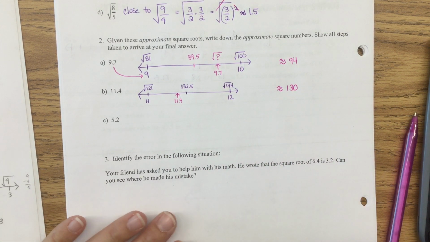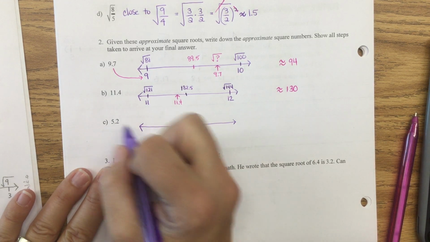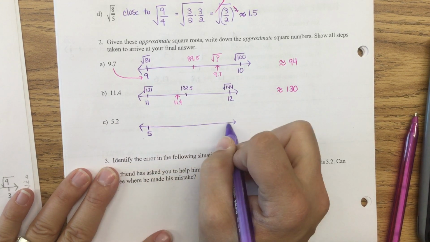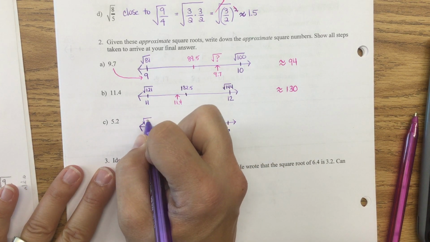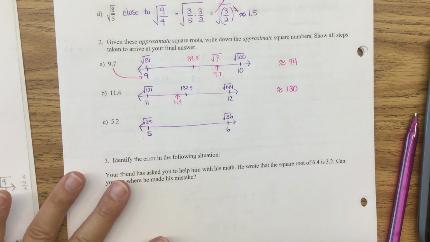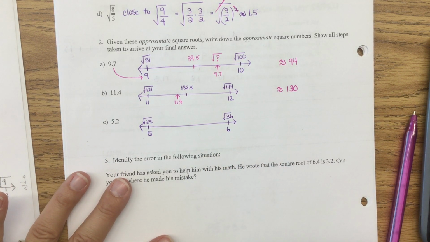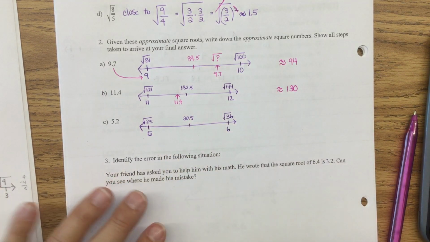And then the last one here is 5.2. So we draw our number line again. The lower number is 5, the higher number is 6. 5 squared is 25, 6 squared is 36. What's the halfway point there? 36 minus 25 is 11. Divide that by 2, so the halfway point is 30.5.